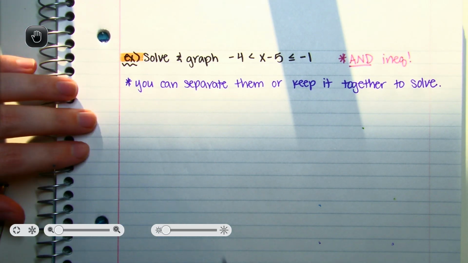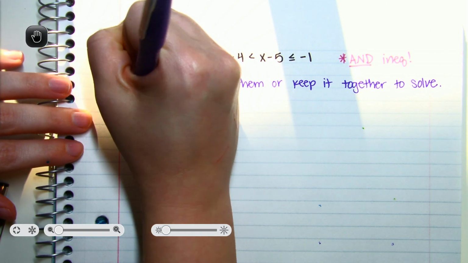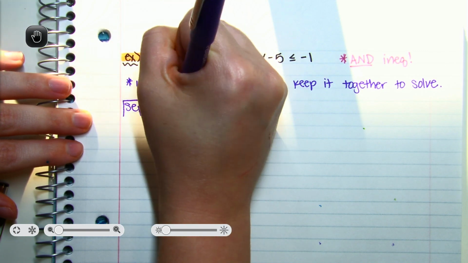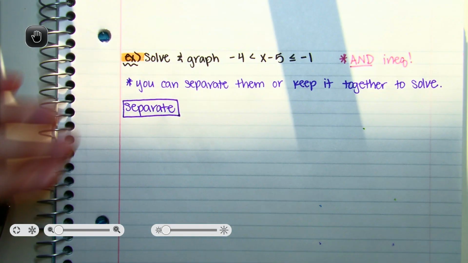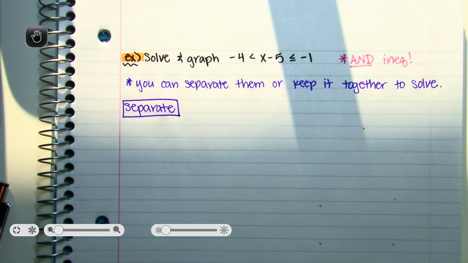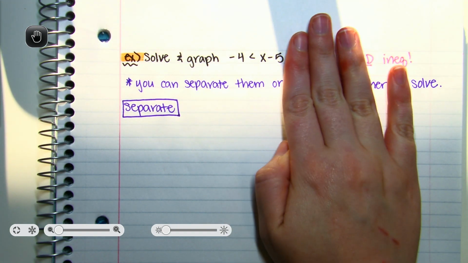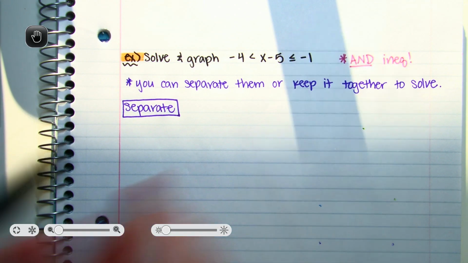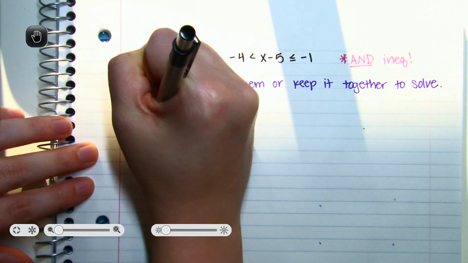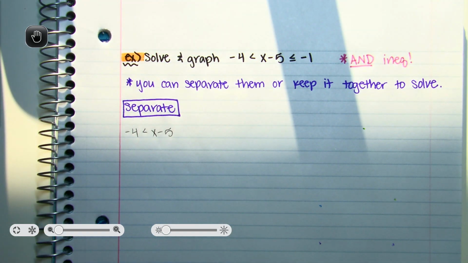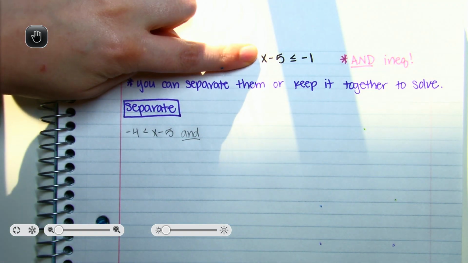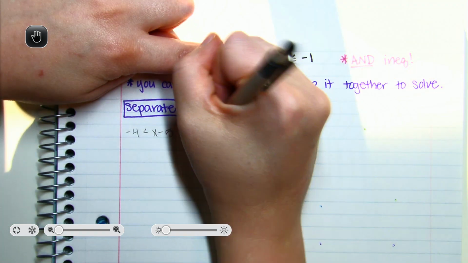All right, so let's look at the first one. I'm going to separate it, because you've seen solving two separate inequalities. Now, when you separate this, you have to look at it as this part, so the left side, the negative 4 is less than x minus 5. And the right side, the x minus 5 is less than or equal to negative 1.